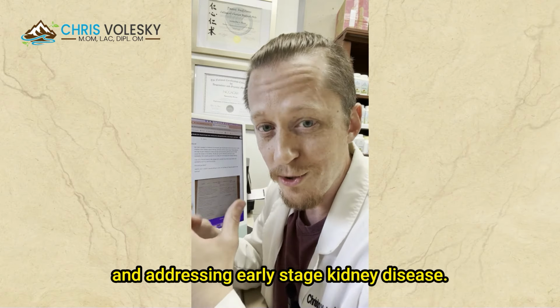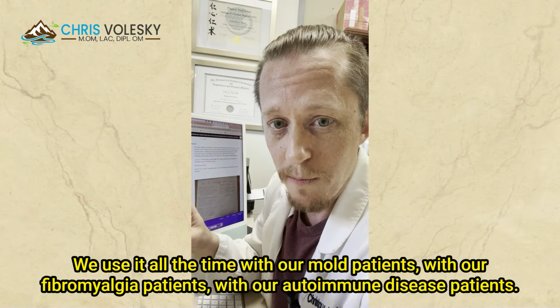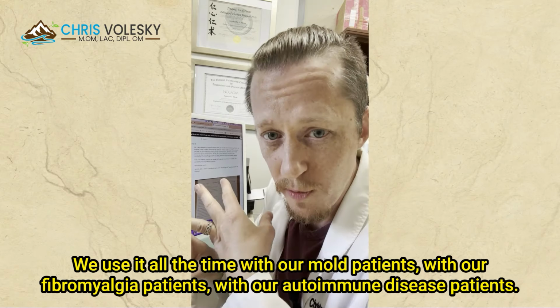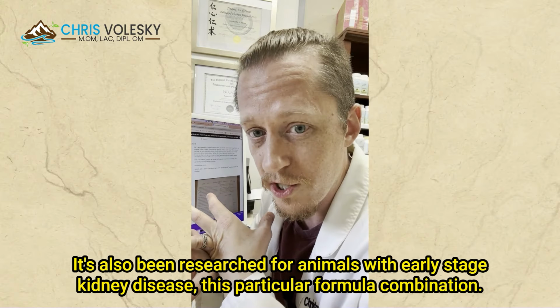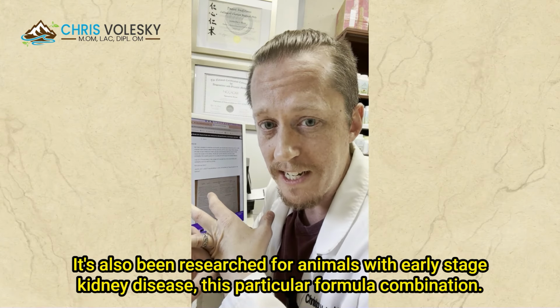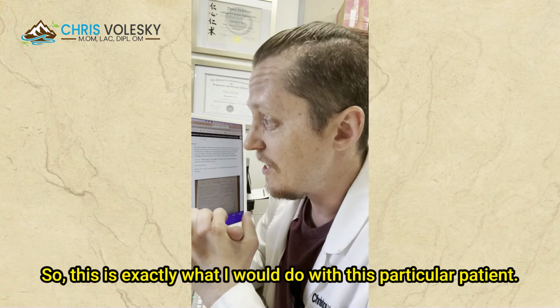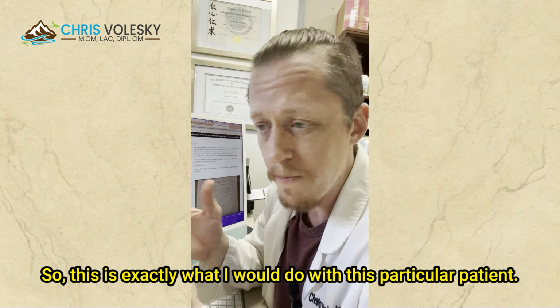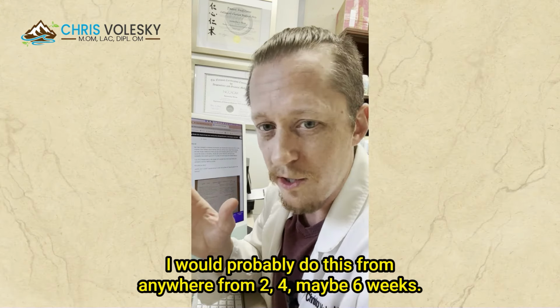The other really cool thing about that is that there is research on this formula combination and addressing early stage kidney disease. We use it all the time with our mold patients, with our fibromyalgia patients, with our autoimmune disease patients. And it's also been researched for animals with early stage kidney disease, this particular formula combination. So this is exactly what I would do with this particular patient. I would probably do this for anywhere from 2, 4, maybe 6 weeks.